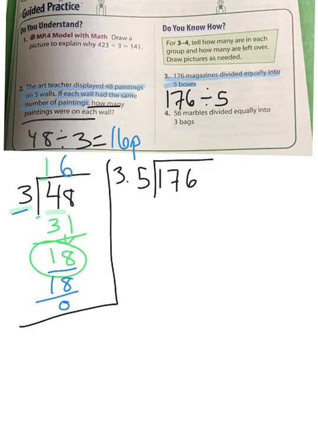Now, let's start with dividing. Step 1. 5 cannot go into 1 because 1 is less than 5. Therefore, for my first step, I'm going to need to divide 17 by 5, not 1 by 5. So 5 goes into 17 3 times, and 5 times 3 is 15. Now I'm going to subtract the difference and get 2, and then do step 4 and bring down my 6. I have my new dividend, which is 26.